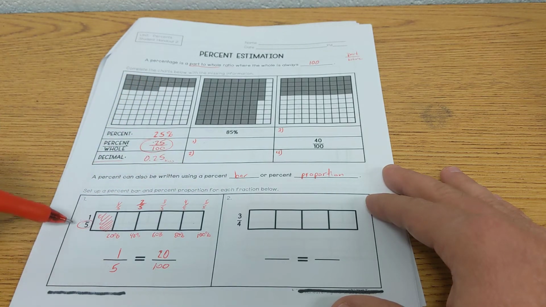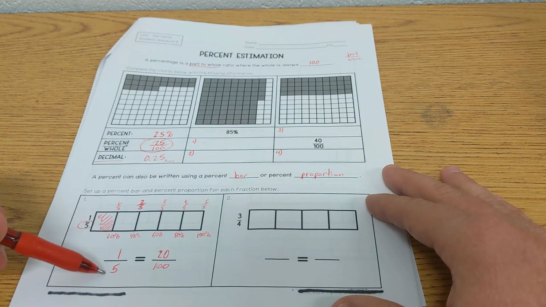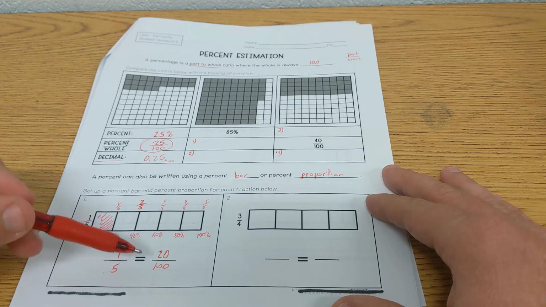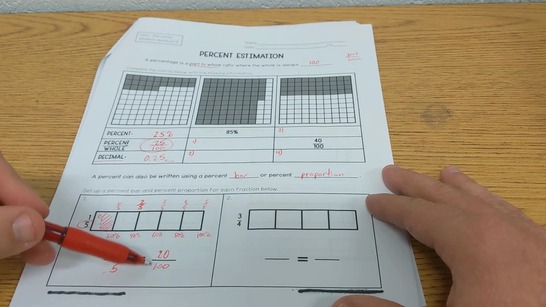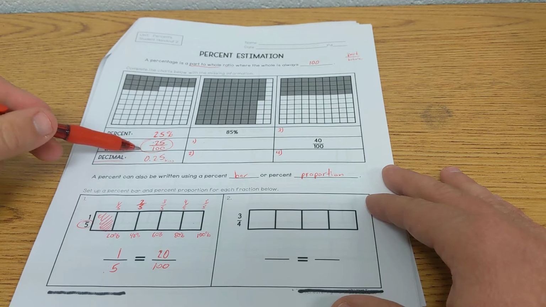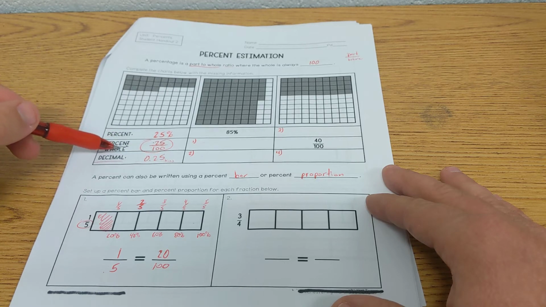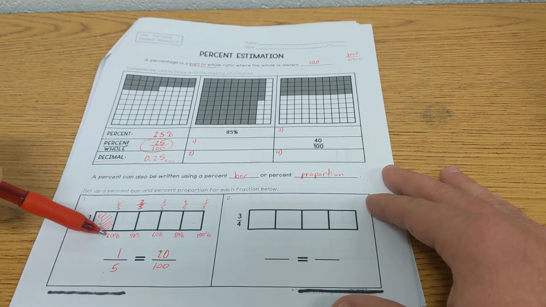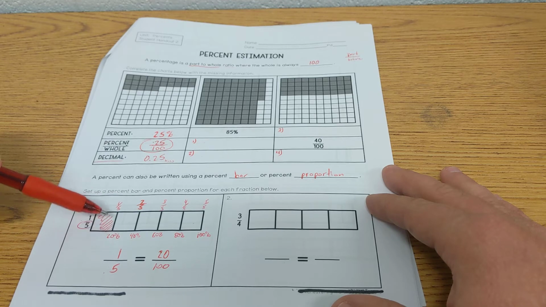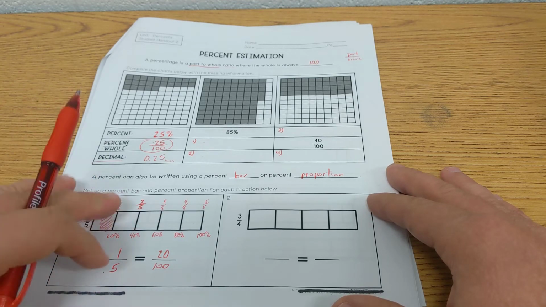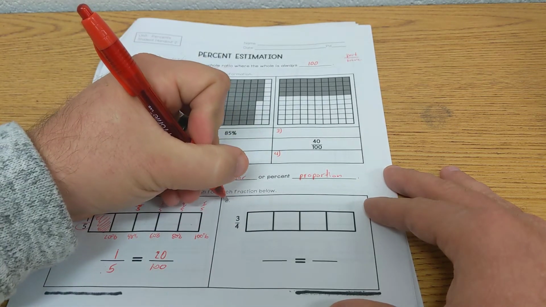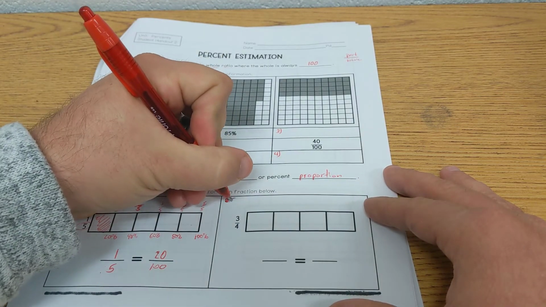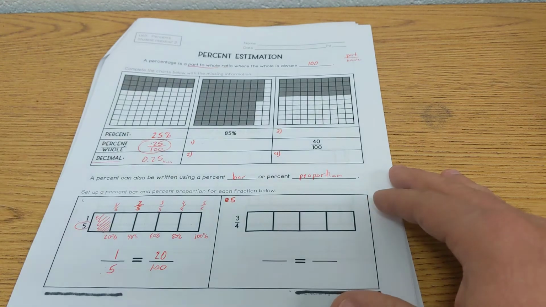Okay, and we set up our fraction. Okay, and then what is that equal to in our percent proportion? Well, our percent proportion is like what we did up here, the percent over the whole. Okay, so in this case, 20. All right, because that's 1/5. That's the first one out of 5. All right, this one right here will be the next one. So this is problem number 5.